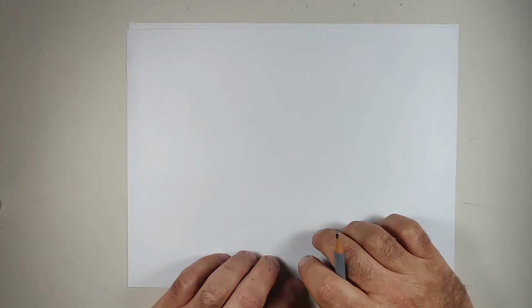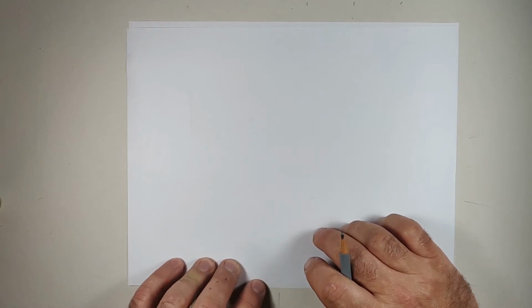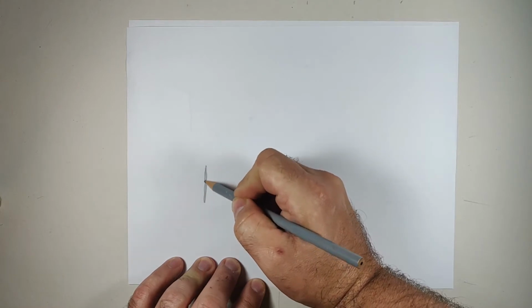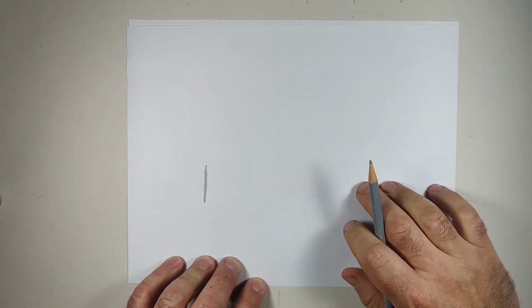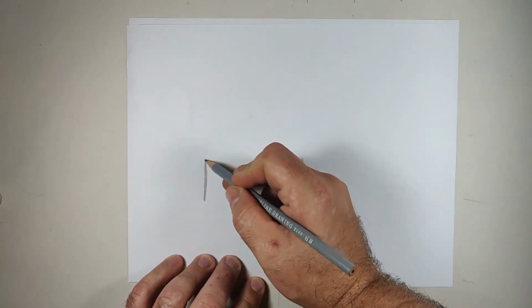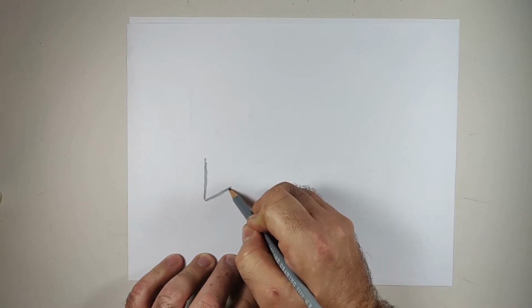We're going to work on drawing 3D forms. So the first form that we're going to draw is a cube. When we draw this form, we're going to start off with a vertical line, straight up and down. From that vertical line, we're going to draw a diagonal line. So we're going to veer this up to the right.